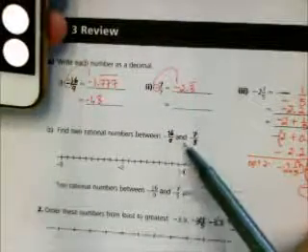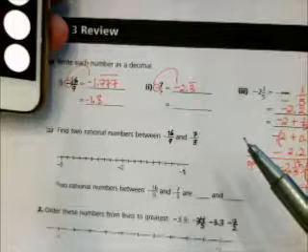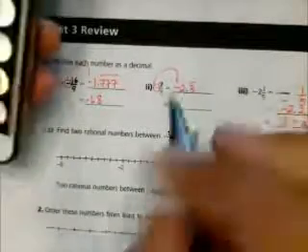Okay, all right, it says find two rational numbers that are between negative 16 over 9 and negative 7 over 3. So before I would do that, there's a couple different things. First of all, I'm going to look and see what these are when they're turned into decimals. So 16 divided by 9, I guess we already have it up here. So negative 1.8, and then this is negative 2.3.